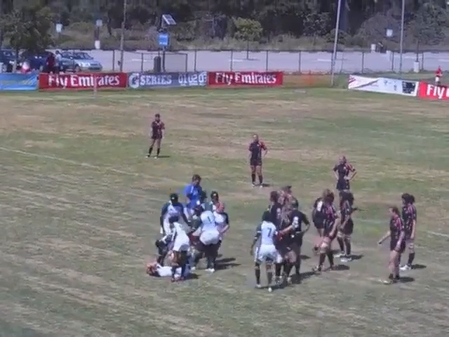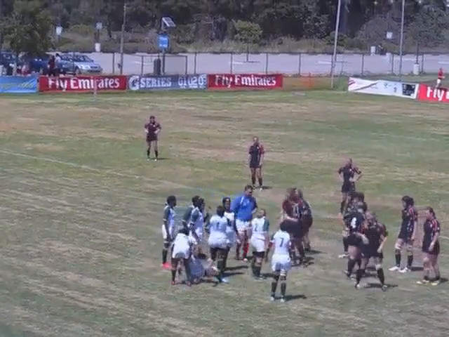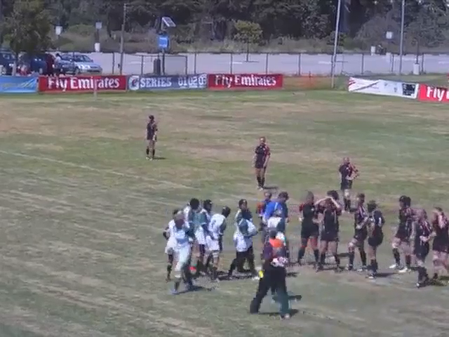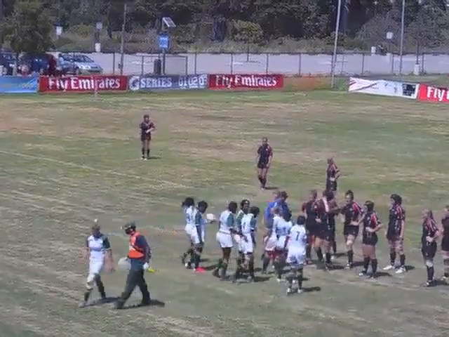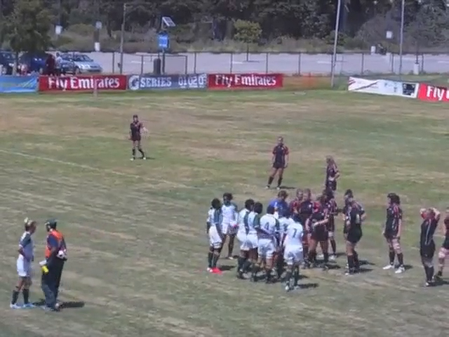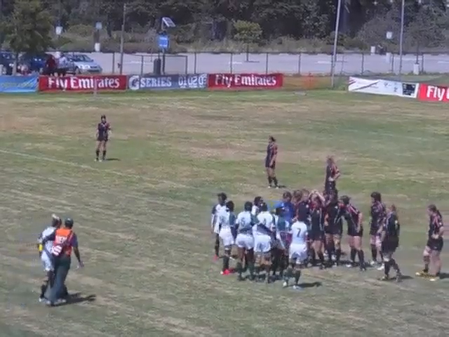Referee's going to signal that out the tunnel, so we're going to reset the scrum. Canada with a big push there. That's had some of the South Africa girls' feet go down.